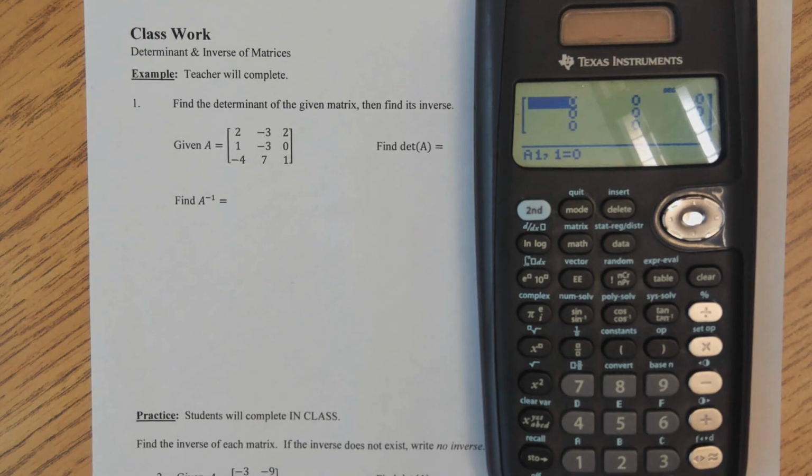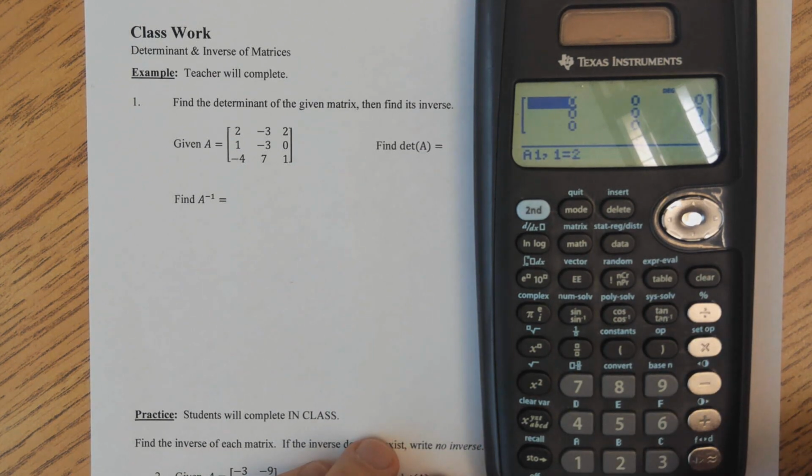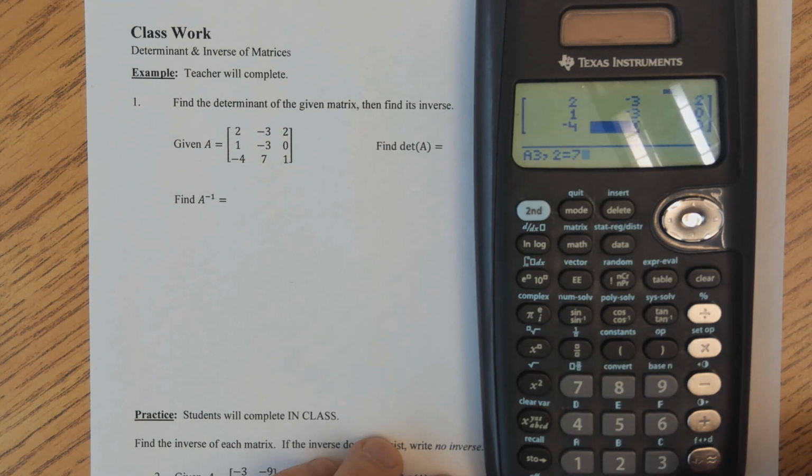Now, the only issue that's going to cause us problems with this is if you do not plug your matrix in correctly. Okay, so you're just going across, you're just doing 2, enter. Negative 3, enter. 2, enter. Okay, 1, enter. Negative 3, enter. 0, enter. Negative 4, enter. 7, enter. 1, enter.